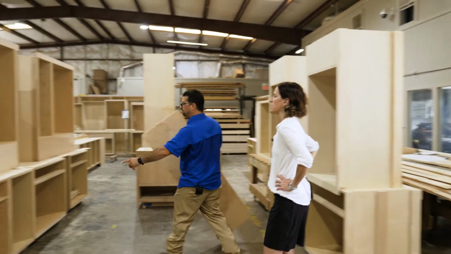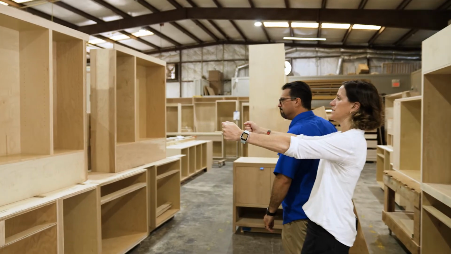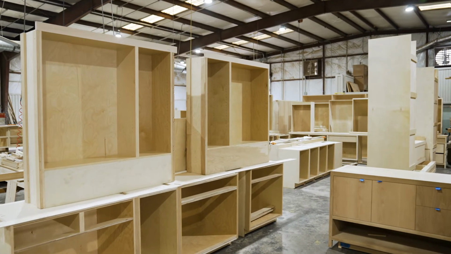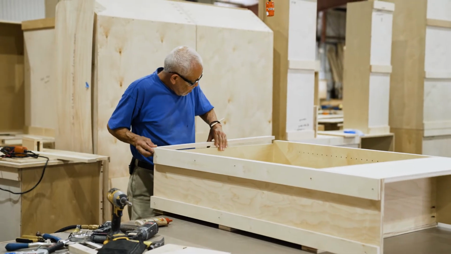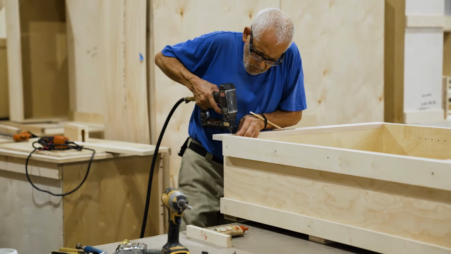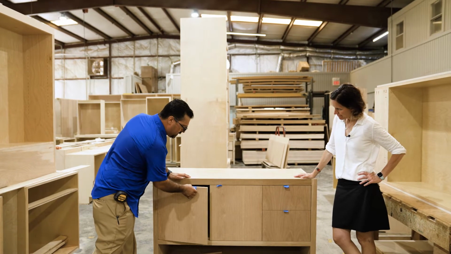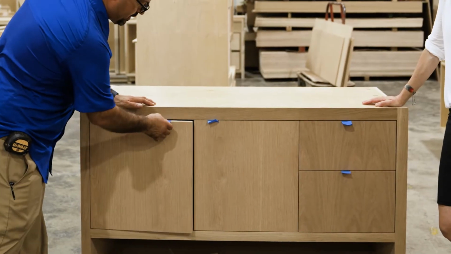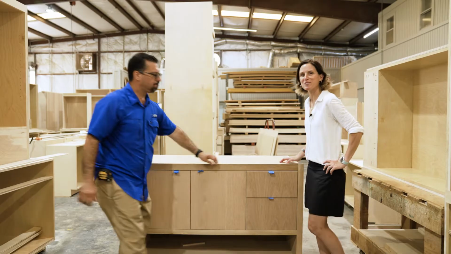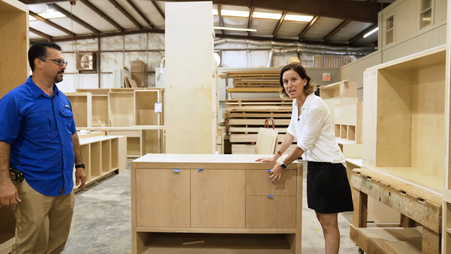Okay, so when we have a set of plans, we have a cabinet elevation, and you've taken all those pieces over from those machines, and you've assembled this system. That's correct. Okay. This is what they call a slab application. These are just slab doors with the soft close hinges. Okay, so I want to show you something really fun. So do you see these pieces of tape?